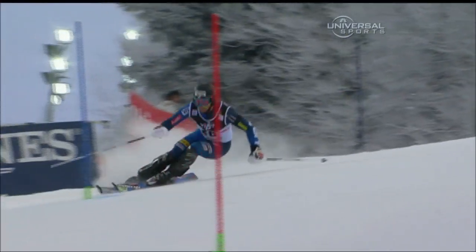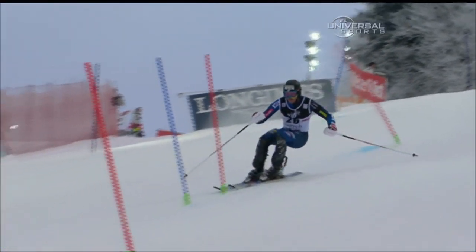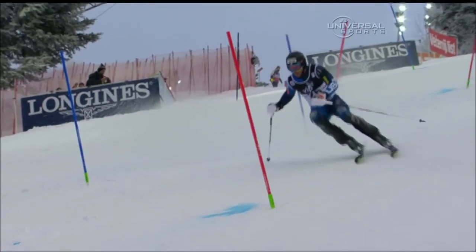Command of rotational balance will give the skier more control and options at turn transition. This will be further elaborated on in the chapter on upper body discipline.